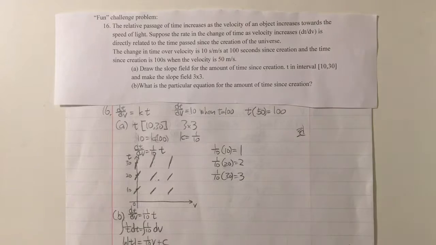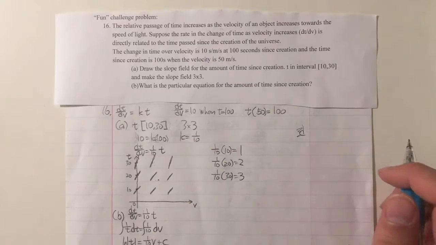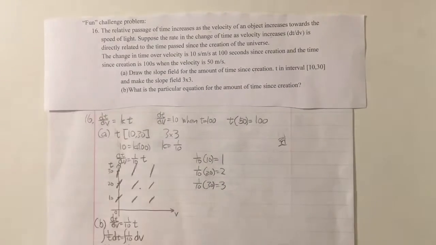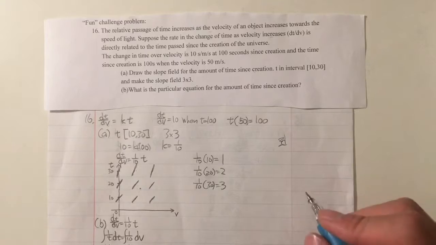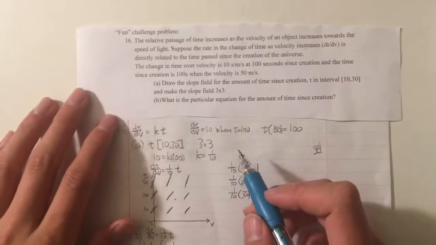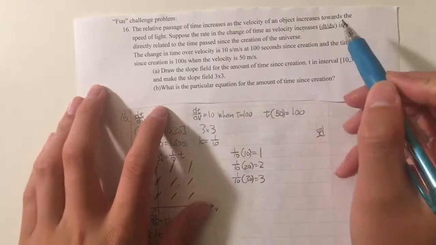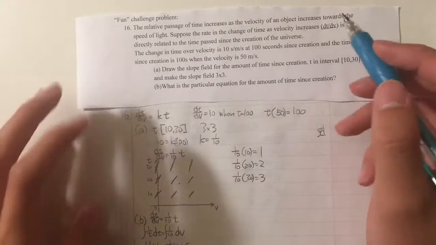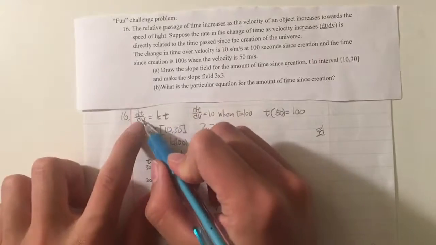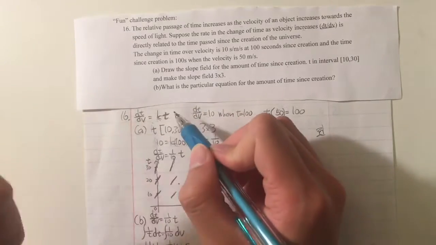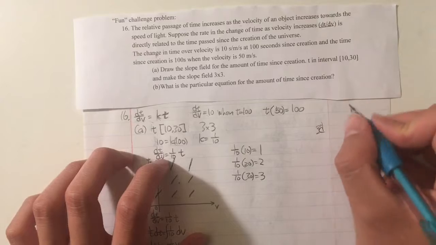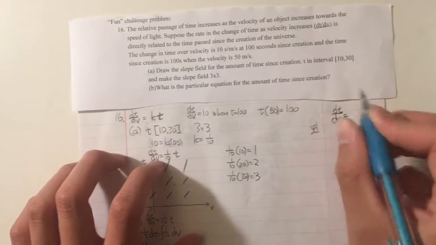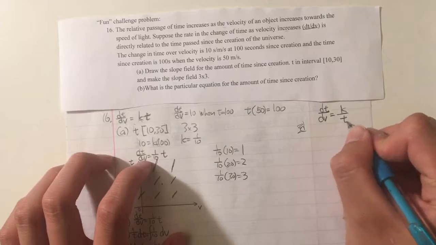Number 16 definitely has a concept that's very hard to wrap your brains around, but what we have to keep in mind is that t may not always be the independent variable. Number 16 also states the relation with simply just words, so the skill of jotting things down as you go through the words and sentences is definitely an important skill that will help you. I said that dv over dt being directly related means that it is a constant times t. Inversely related, on the other hand, would be, say, dv over dt equals k times 1 over t.